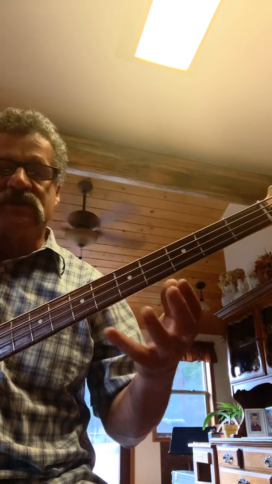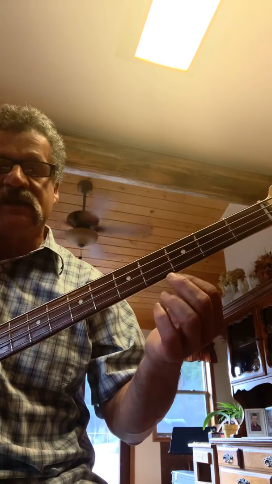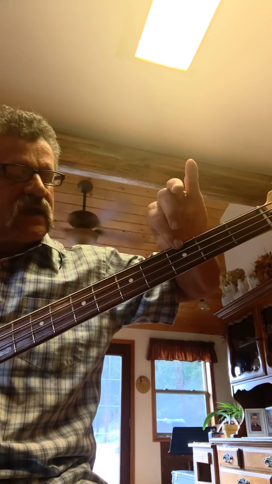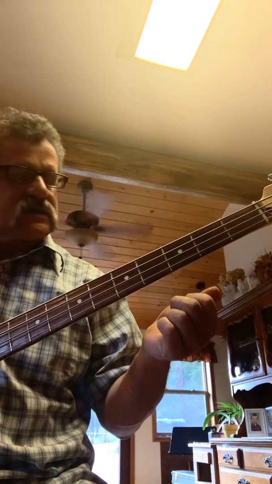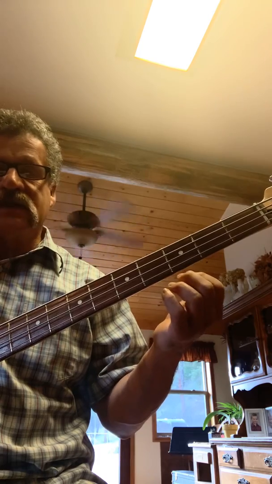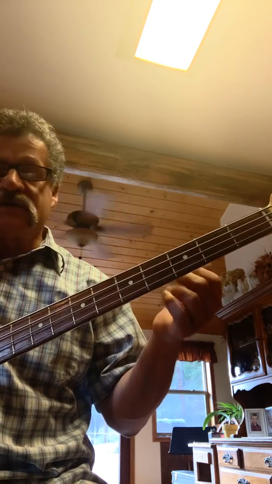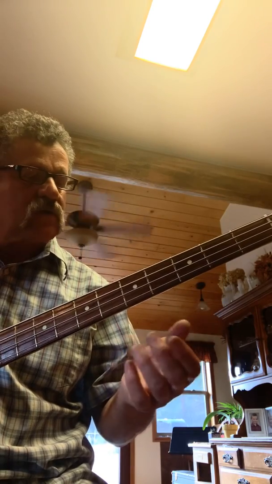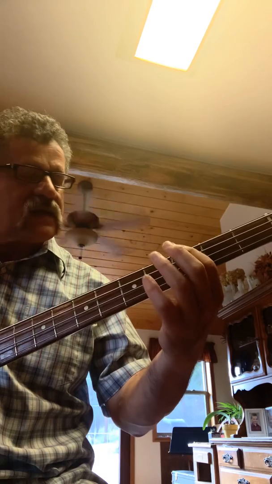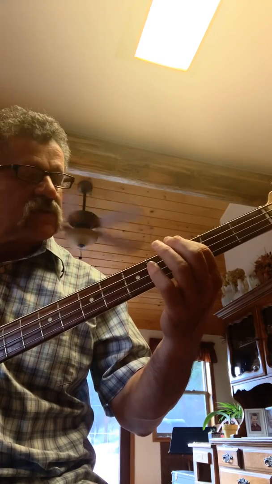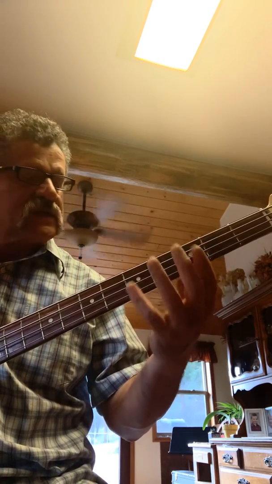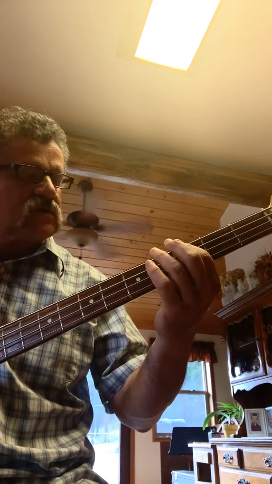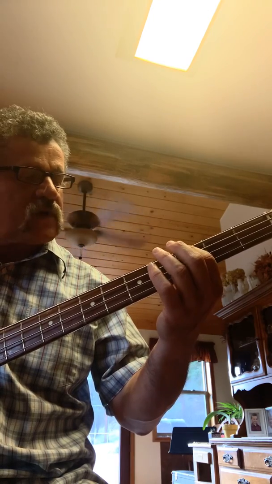So we're going to start out with G because that's the easiest way to explain it. This is the G note here, okay? If we talk about keys, we know that in the key of G we need the one chord, the four chord, and the five chord. You've seen this in some of my other videos. If you just know the pattern on the bass for the 1, 4, and 5, you don't necessarily need to know the names of the other chords. You just need to know the pattern. So here's the pattern for the 1, 4, and 5.